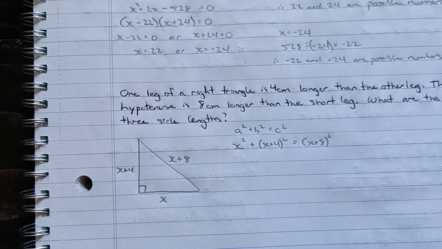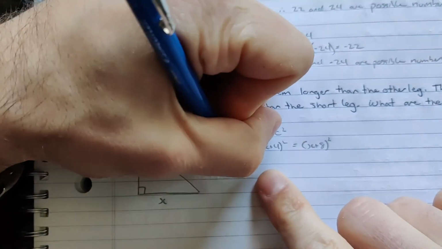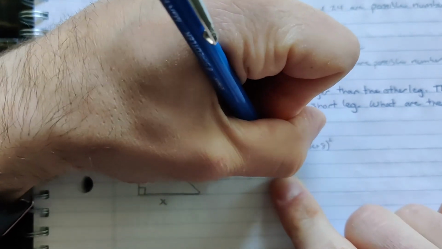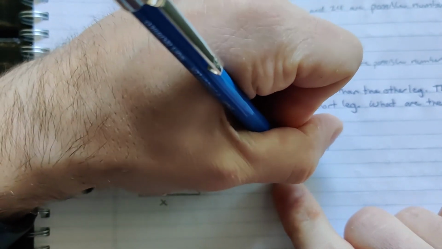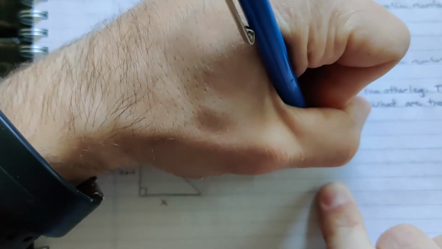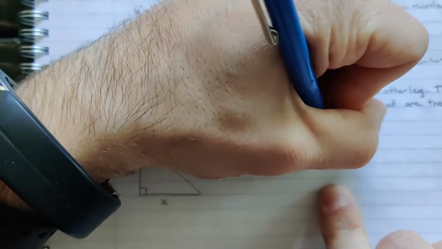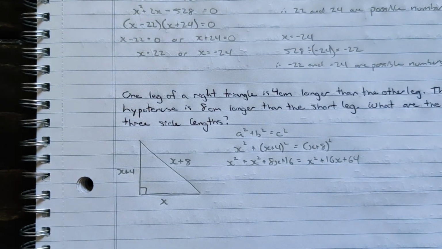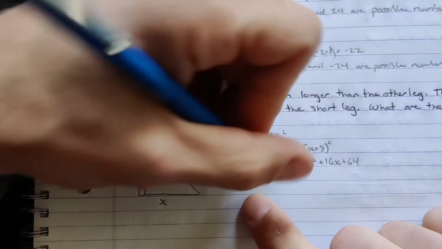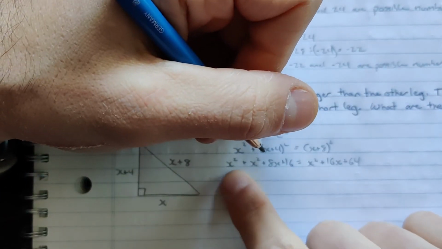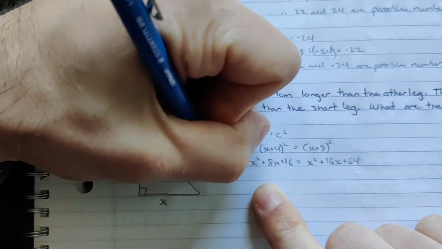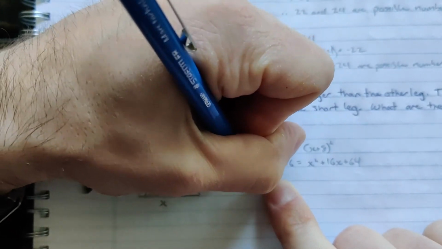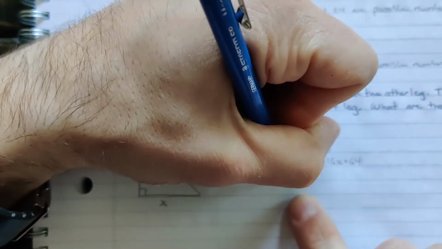So now we have three sides in there, and if we expand these out, we get x squared plus 8x plus 16 and x squared plus 16x plus 64. And then we rearrange everything so that we can solve for x. We can combine the two x squareds, 2x squared plus 8x plus 16, and then I'm going to move everything else over.